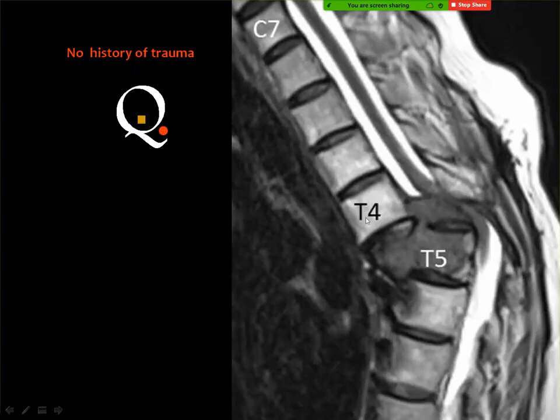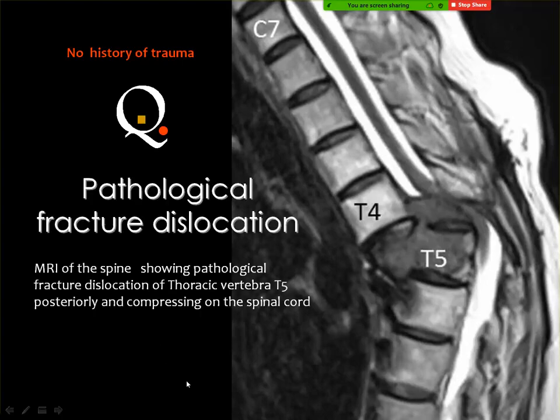This is grade 4 spondylolysis with significant compression of the cord, secondary to the presence of this abnormal soft tissue, which represents metastatic deposit that has resulted in this type of spondylolysis, and it is called pathological fracture dislocation at D4, D5 level.